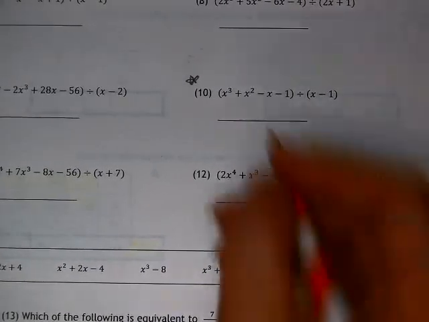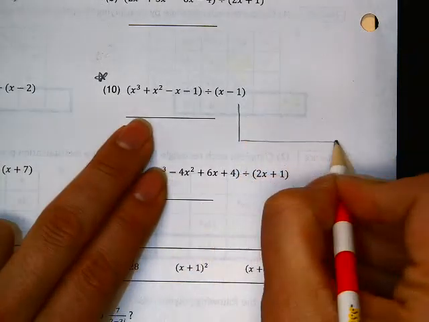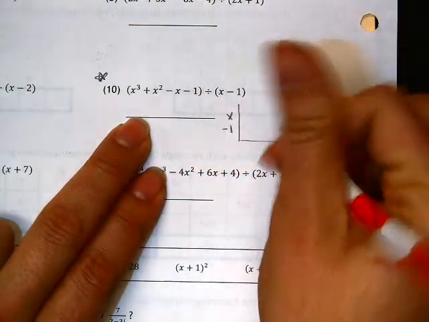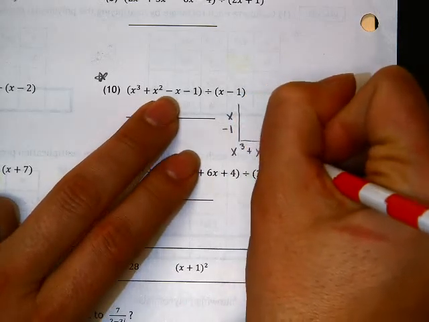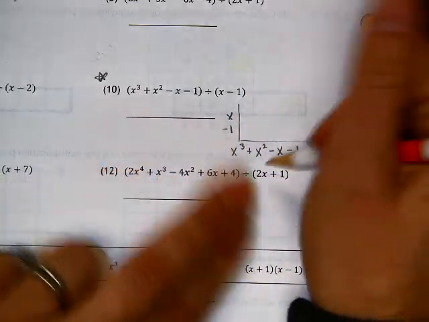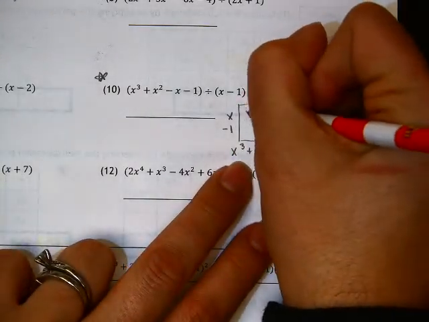Alright, this is going to be a twofer. We'll do 10 and 11. The first thing we need to do is just set up a division problem. So I'm going to show you what I do. I don't actually write all of the little boxes. Now that you've kind of gotten used to the format and the structure on the front, I just go ahead and leave all the little interim parts gone.